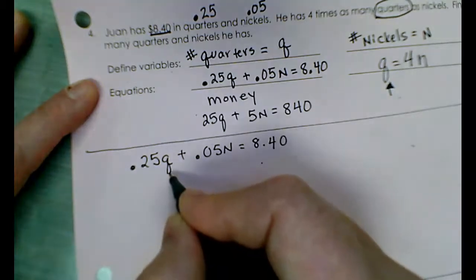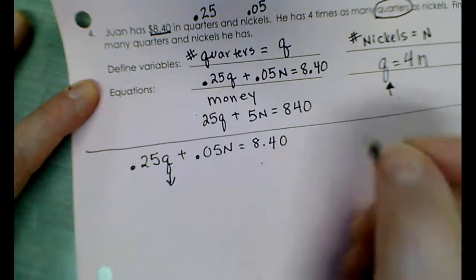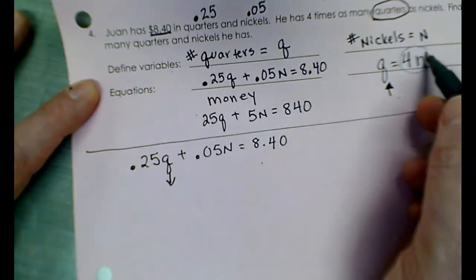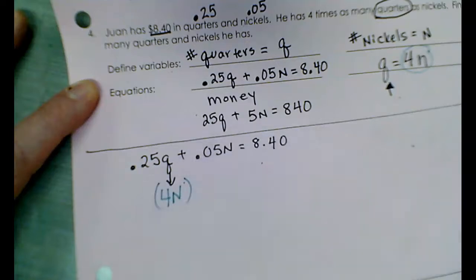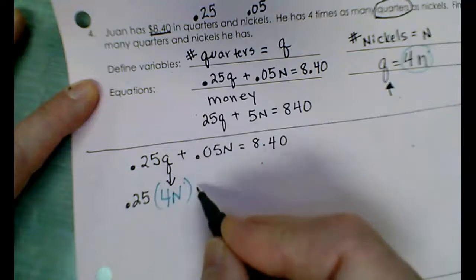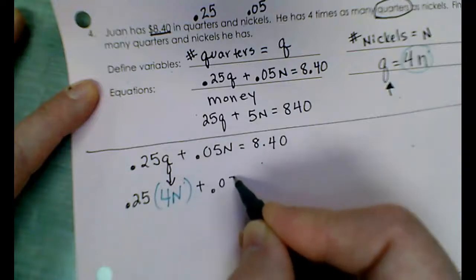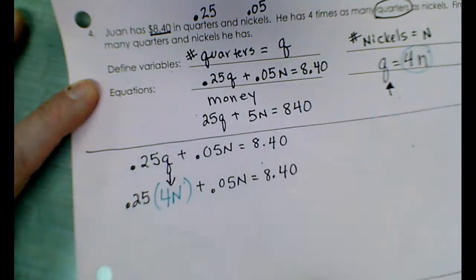So in place of the quarters, I'm going to substitute this in place of the quarters. And so 0.25 plus 0.05 equals 8.40.